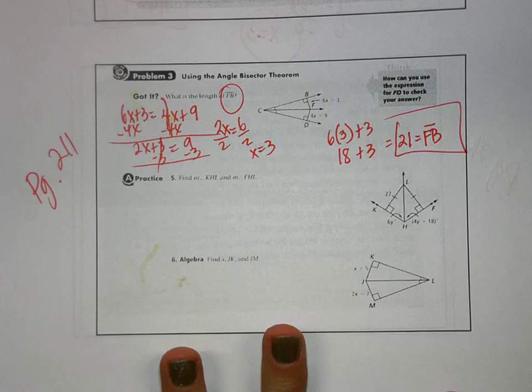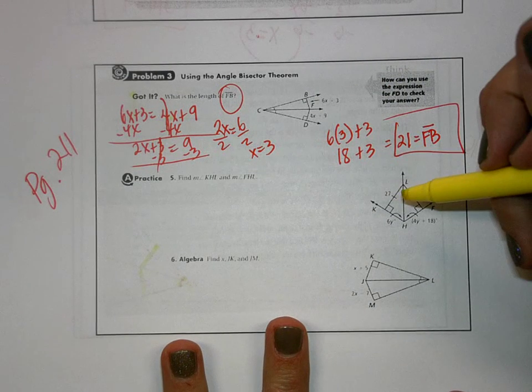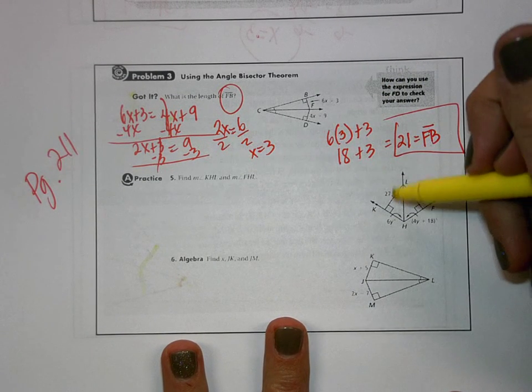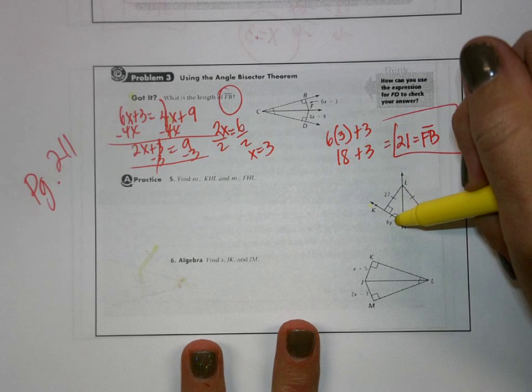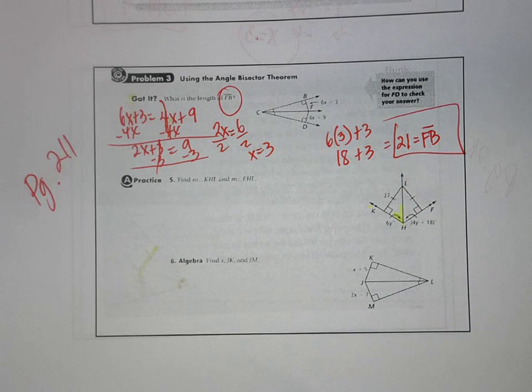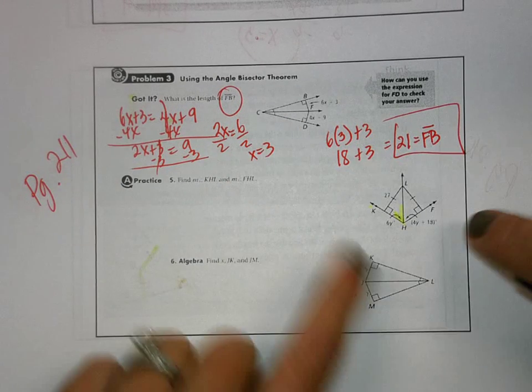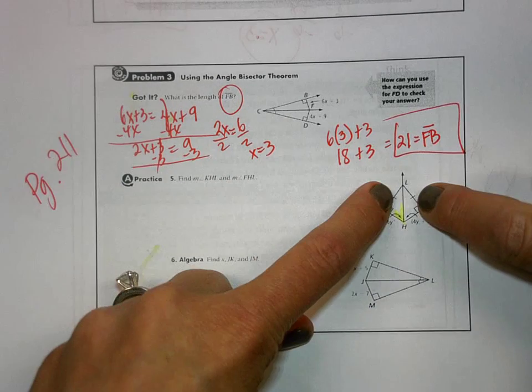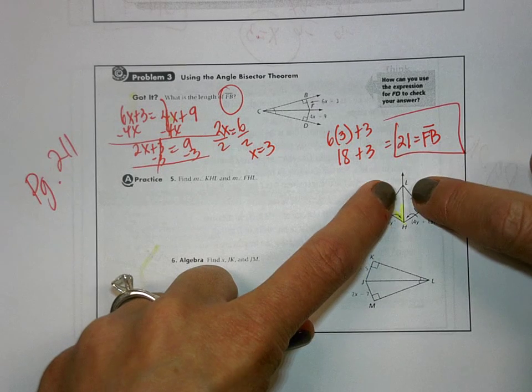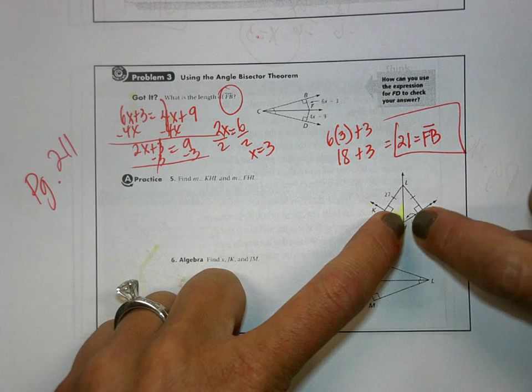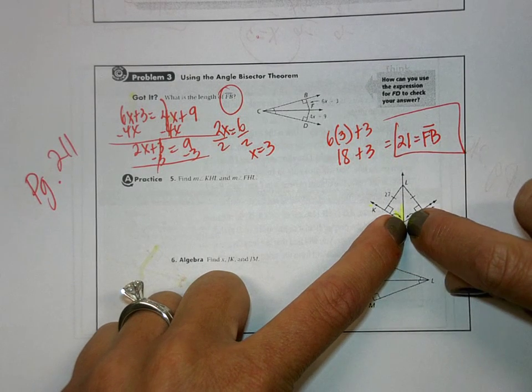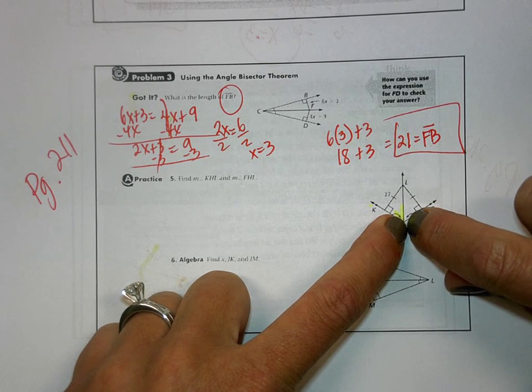All right, on this next one, it says find the measure of KHL. So, where are we at? K to H to L. They want to know what this angle's measure is. So, in order to find that out, what equation would I end up setting up? So, good, equals this. Because if these two sides are equal, then the angles that they match with will also be equal based on our converse theorem, right?